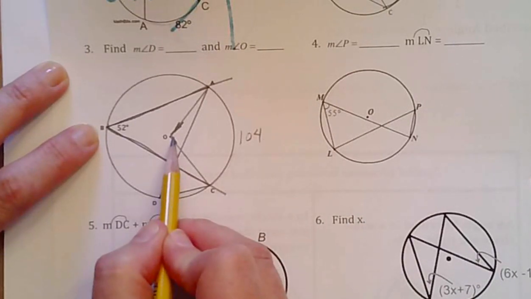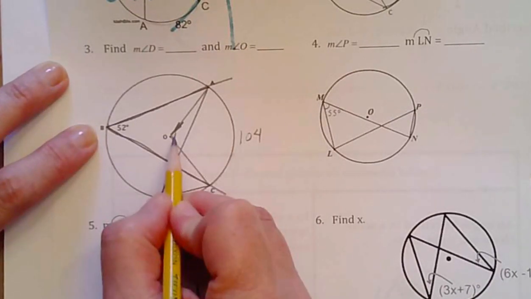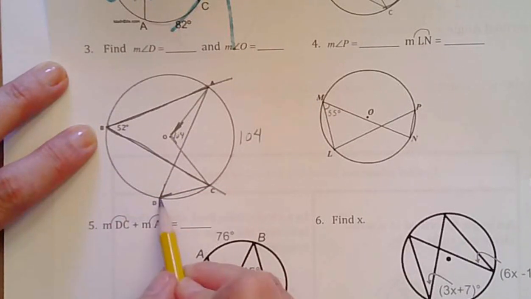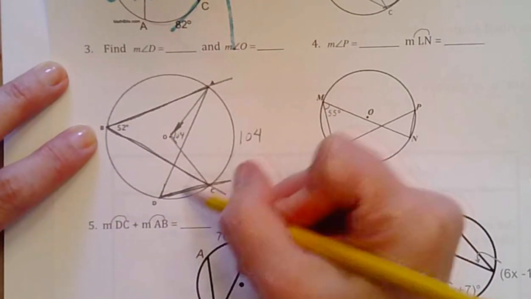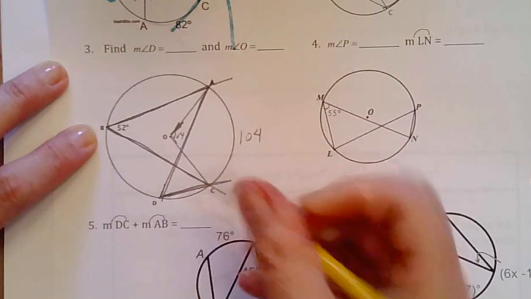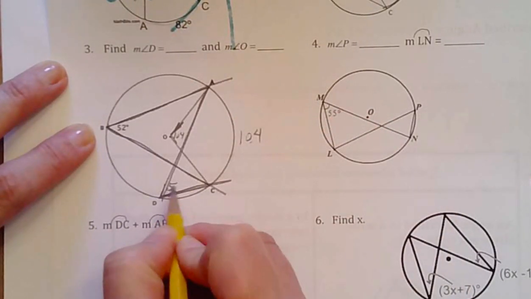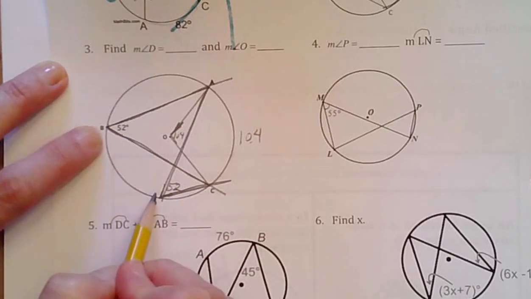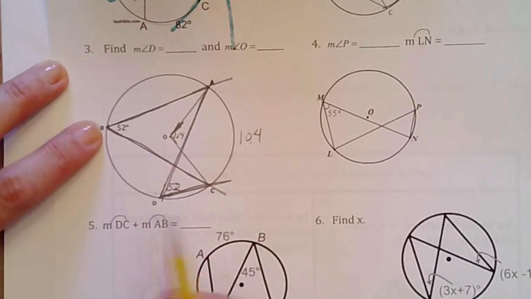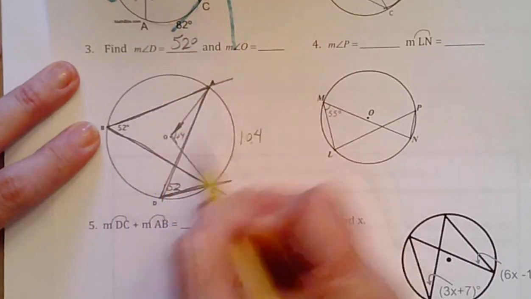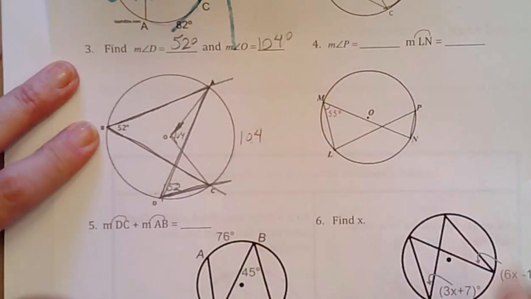Remember your central angle, we just went over it, the central angle is 104. Here's angle D, and I'm going to trace angle D, and I see that it's the same arc, divide by 2, so there's 52. And yeah, these guys, remember that theorem, it said they were going to be the same. So angle D is 52 degrees, and angle O is 104 degrees.